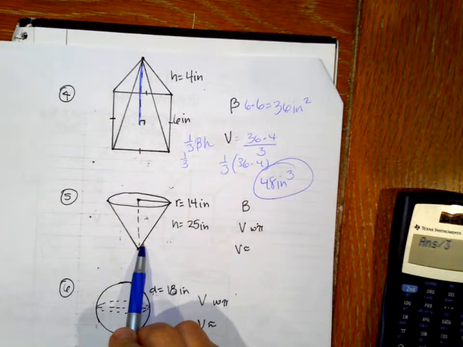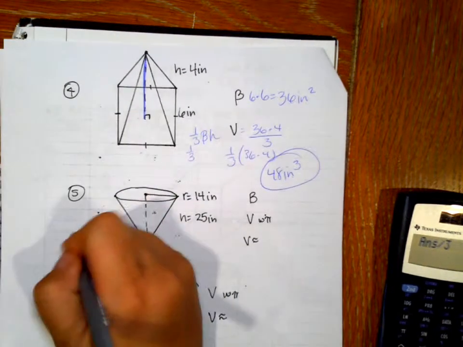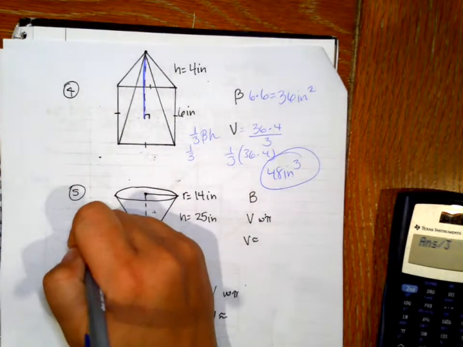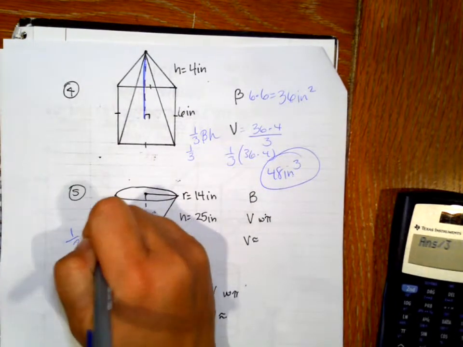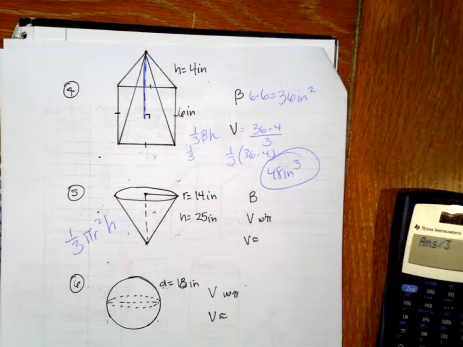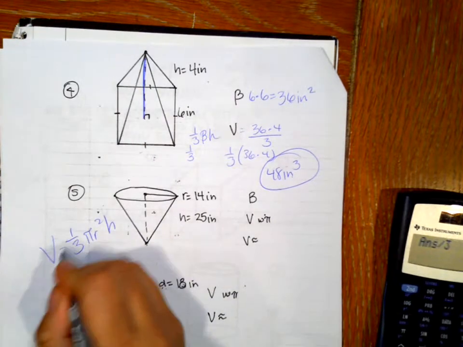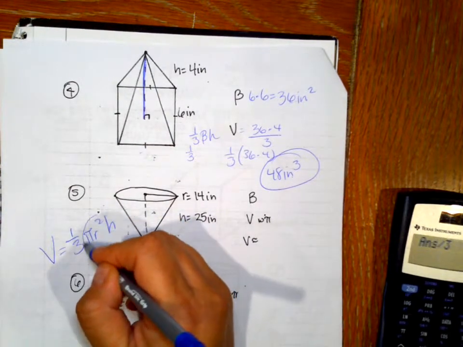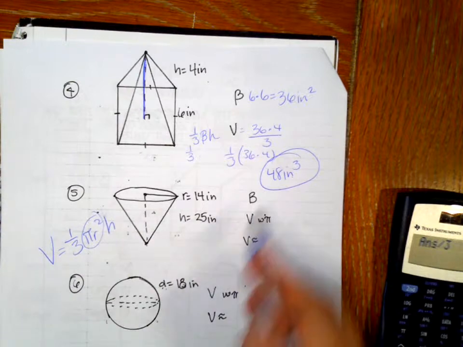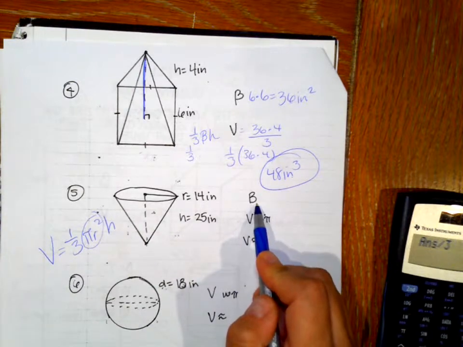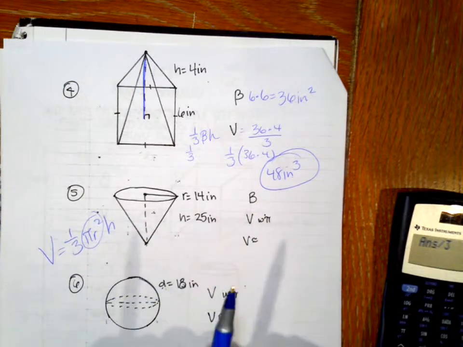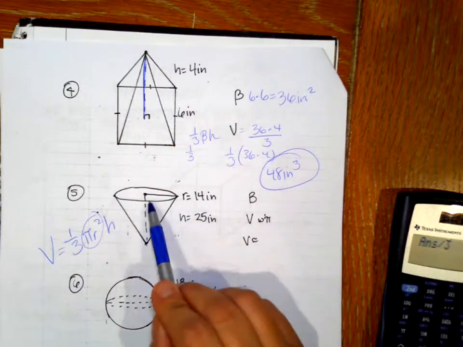Cone, same thing. You're going to do 1/3. So it's 1/3 pi r squared h. That's how you find the volume. But what that really equals, you see that right there? That's actually just the area of the base. We have the area of the base within that formula. So radius is 14.